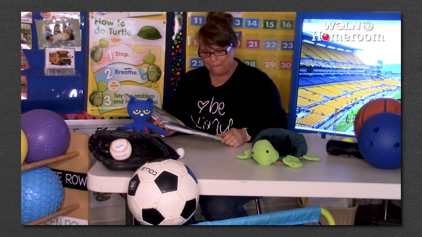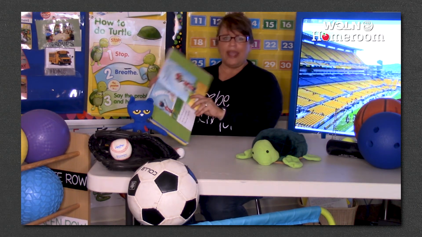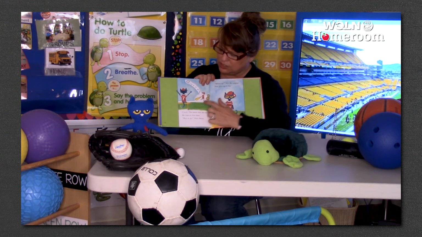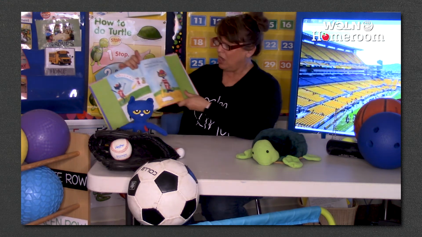Crack! The batter hits the ball. He runs to first base. Way to go, Pete cheers. Oh, he's being such a good sport. He's saying, way to go, good job.